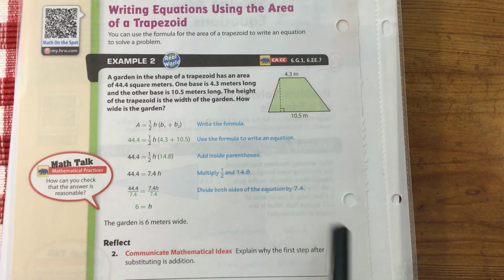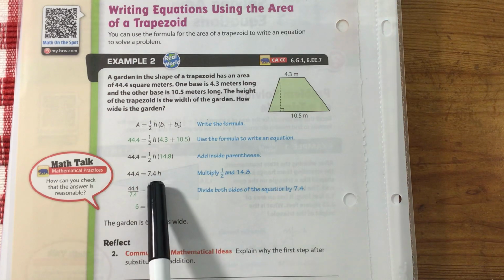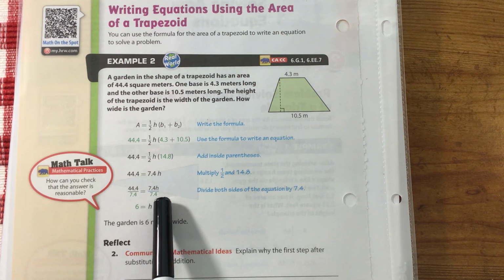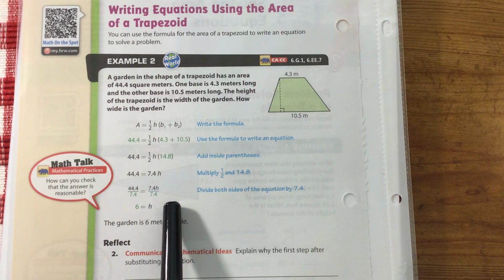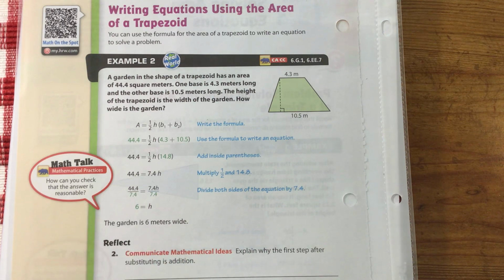I don't know what that height is. So remember, this is multiplication. Do the inverse or the opposite operation. Divide both sides by 7.4 so that you end up with h all by itself. After you do that, h is going to equal 6. So the height, how wide the garden is, because they told us up here that the height is the same as the width, the garden is 6 meters wide.